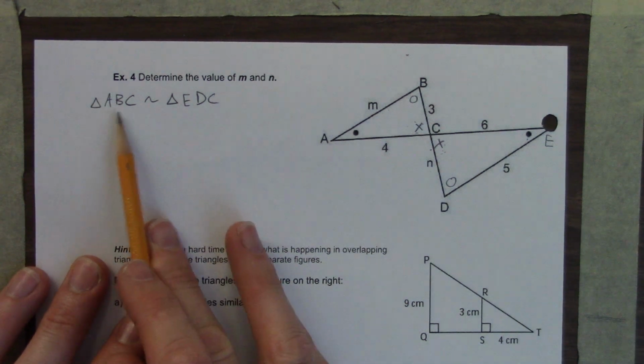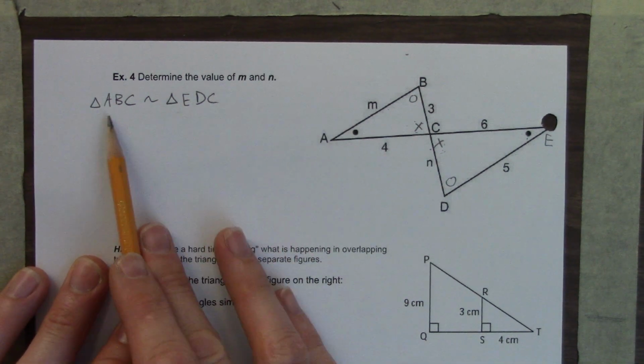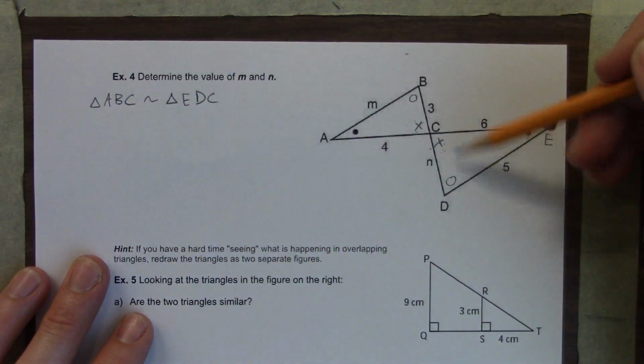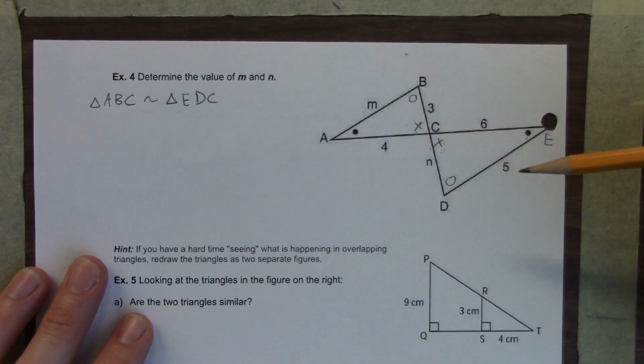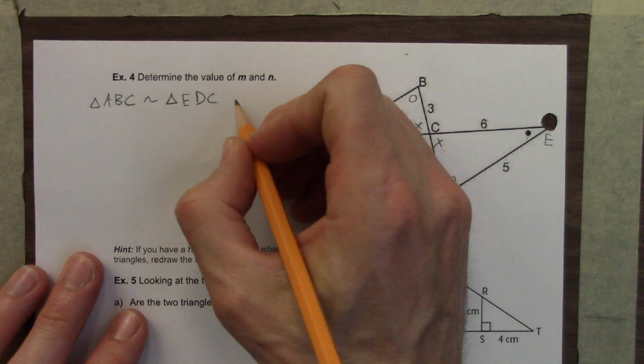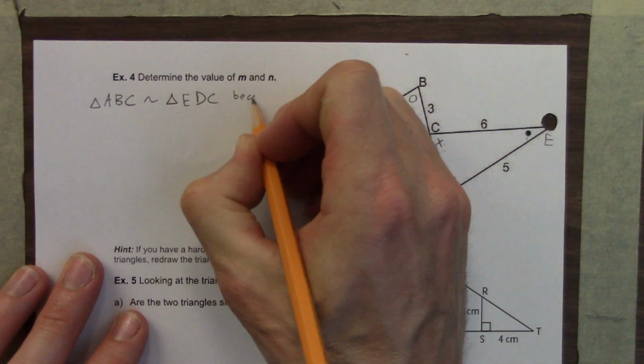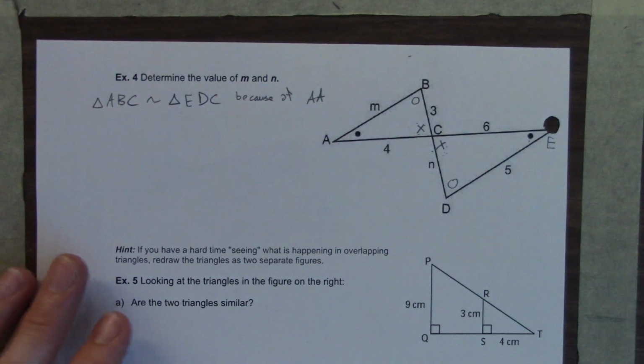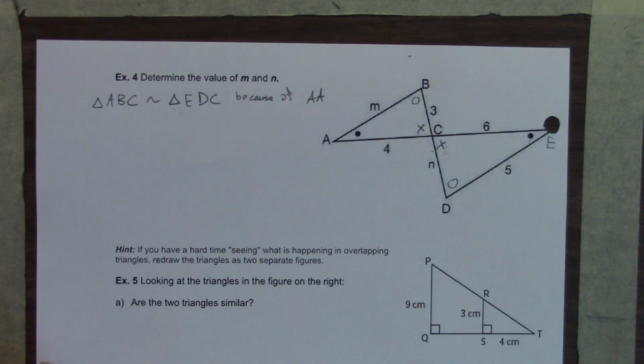Okay, it's important that you get this order right. That A corresponds with E, D with B, and C with C, right? And we know that because of the angles. Okay, we know that they're similar because of angle, angle. Okay, so we have the triangles that are similar.